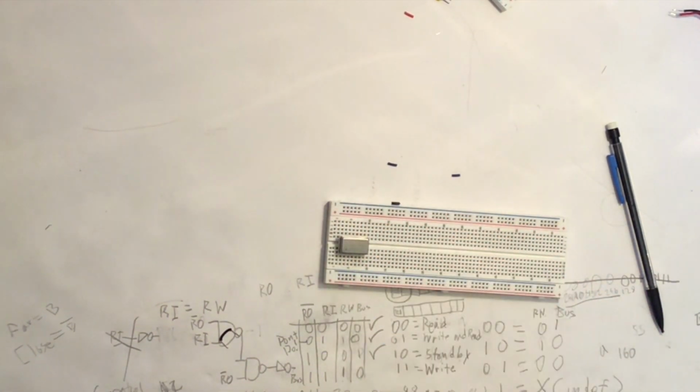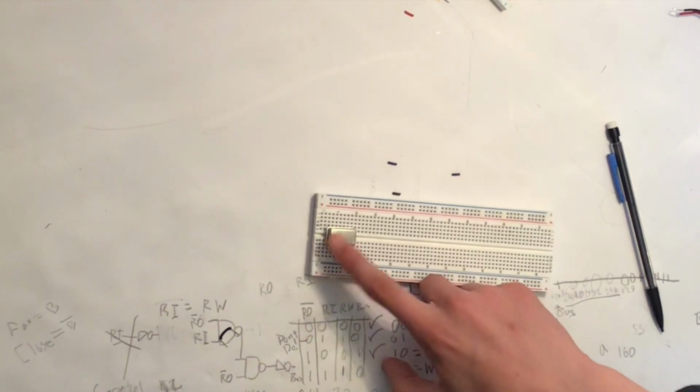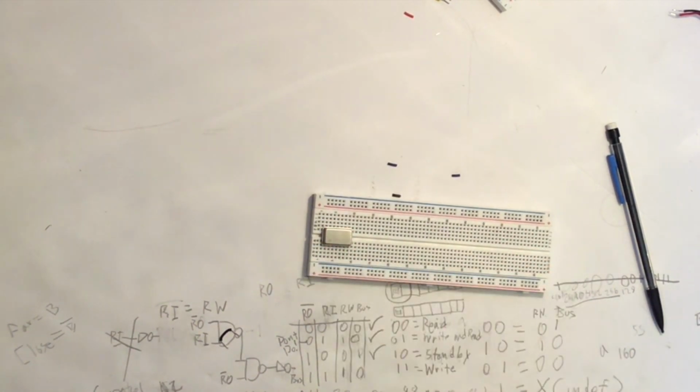This is the oscillator that will drive the clock, and I will hopefully be implementing a push button switch that will be able to do single stepping instructions. So let's get into it.